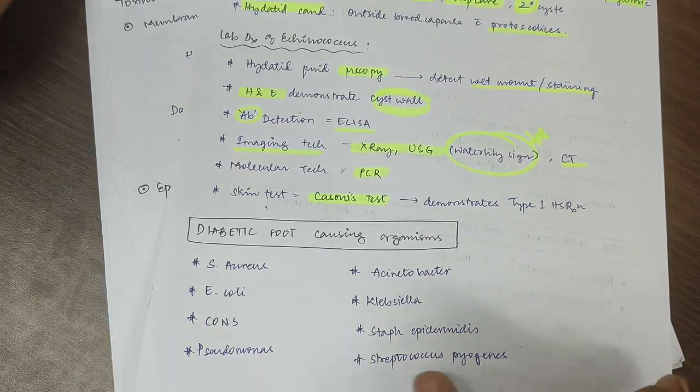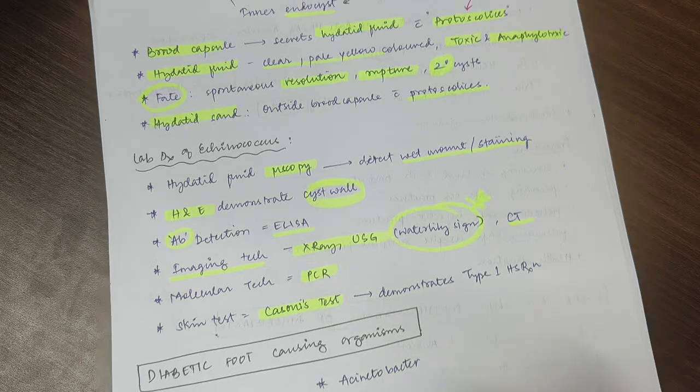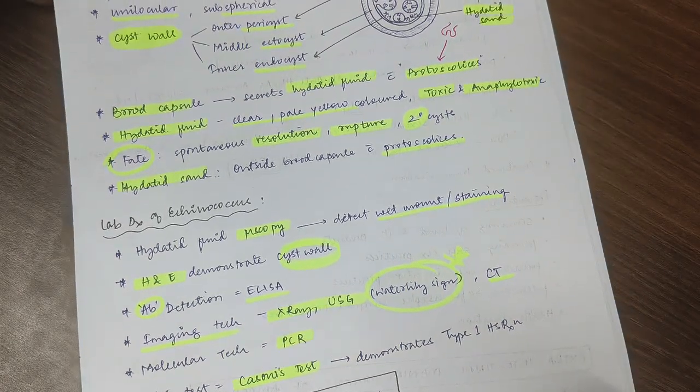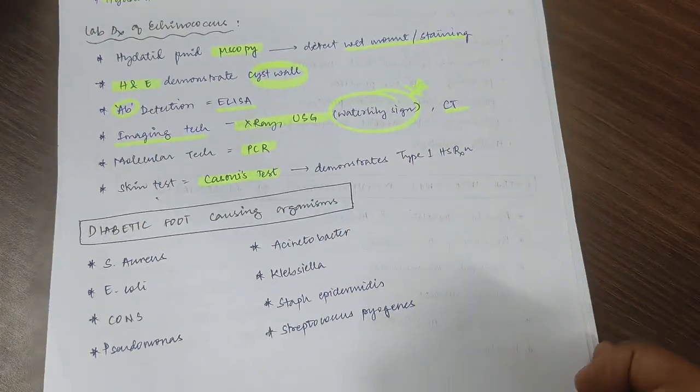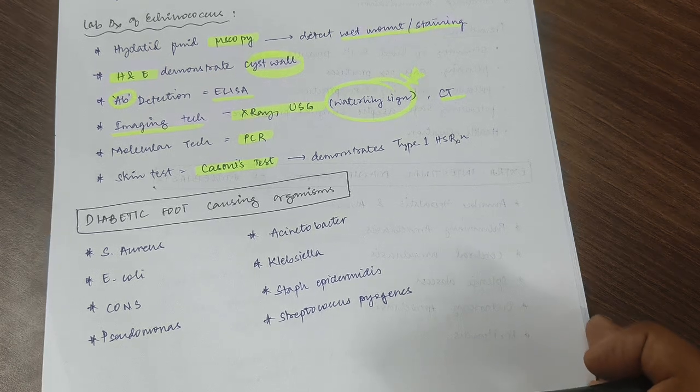Now we are done with the GIT and hepatobiliary. So now moving on to the skin. Last aspect of part 1 microbiology.